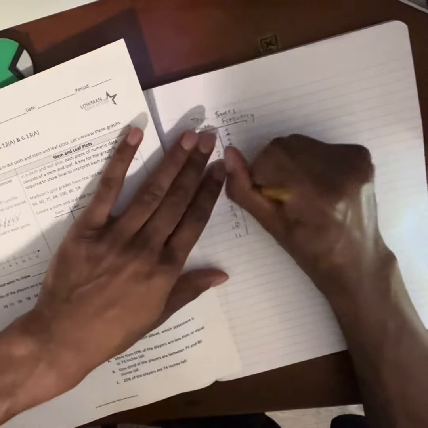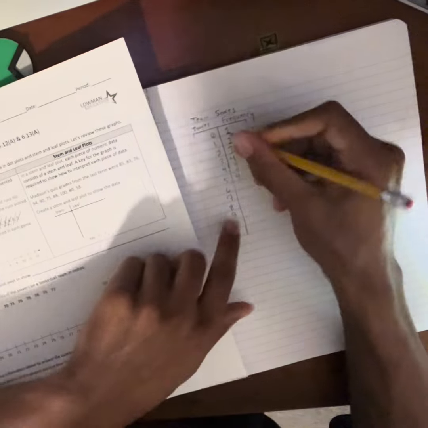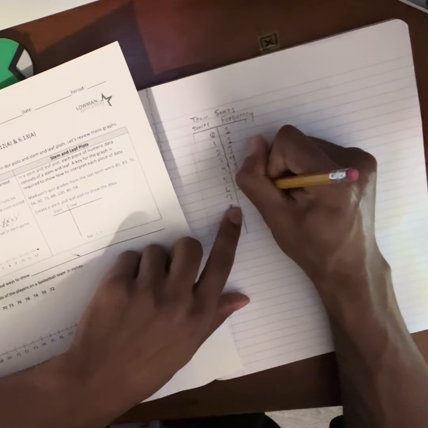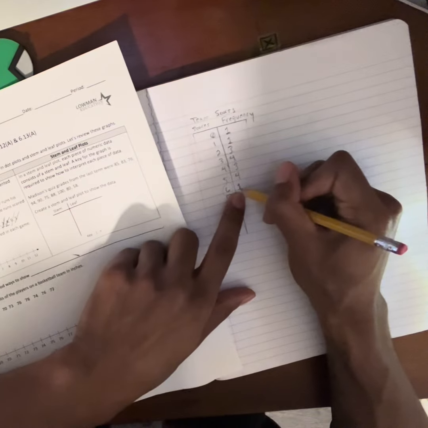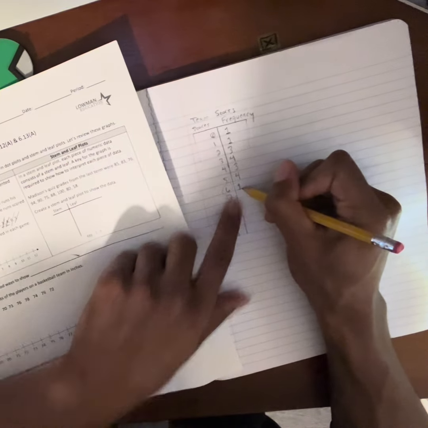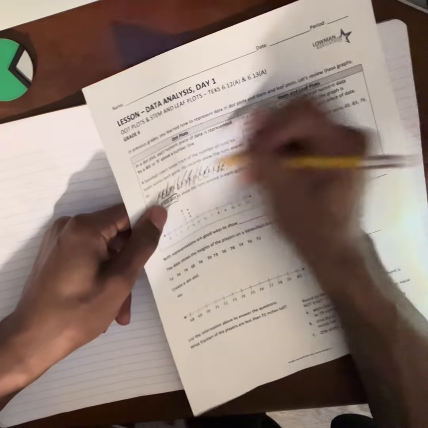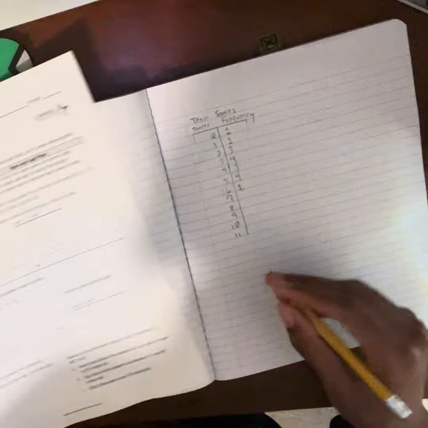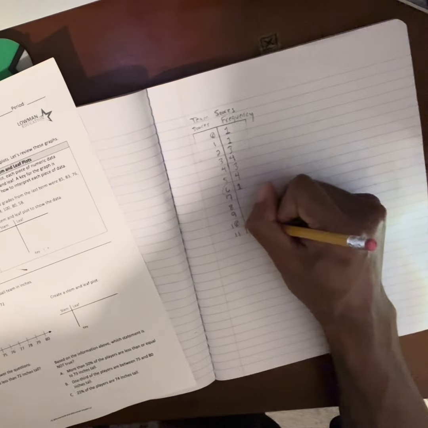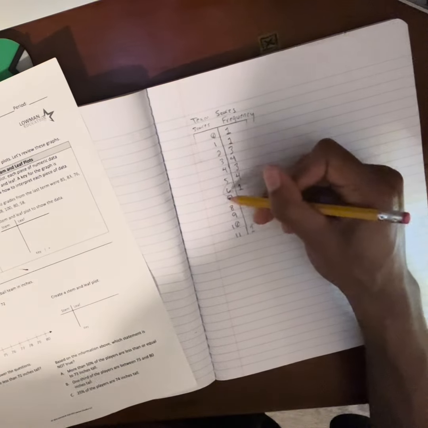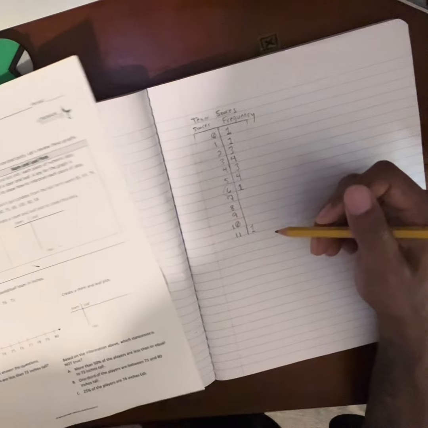Sorry, see how I got messed up there? I see 1 6. The number is 6. The frequency, how many times do I see that number? Once. And then you can just skip all the way through to 11 because that's the only number left, and I only see one of those. So that'll be 1. These numbers don't matter, but we'll leave them here just for clarity's sake.